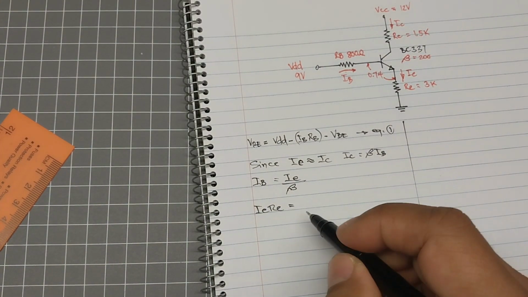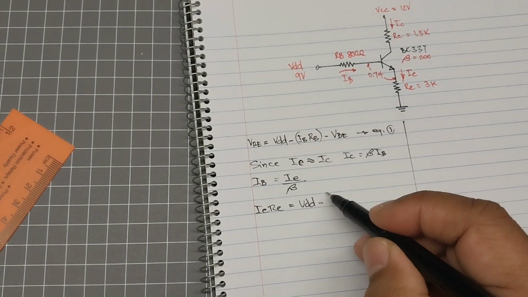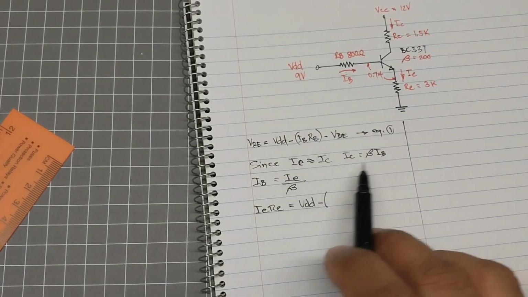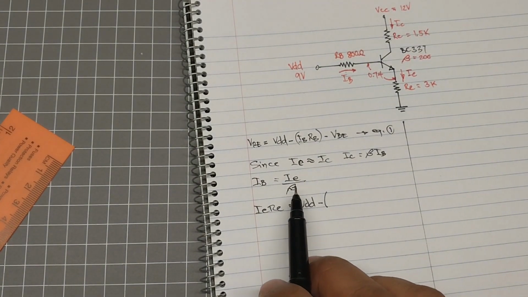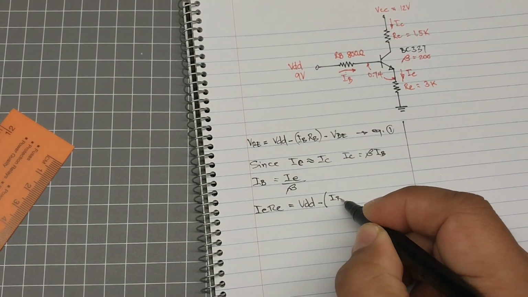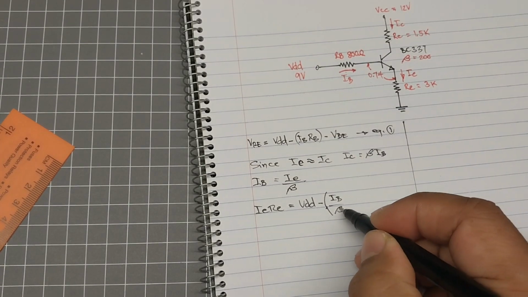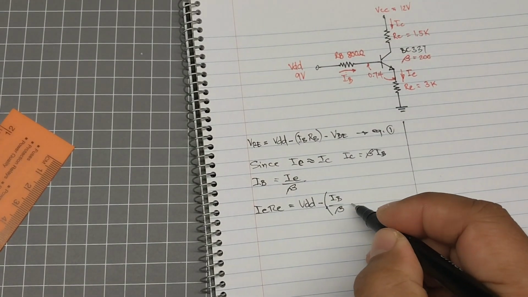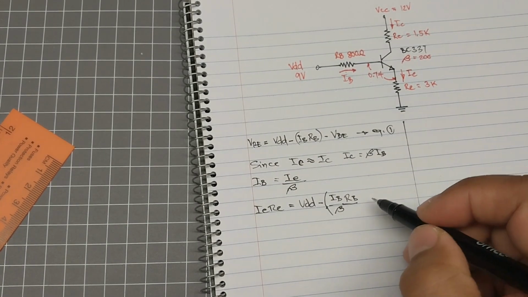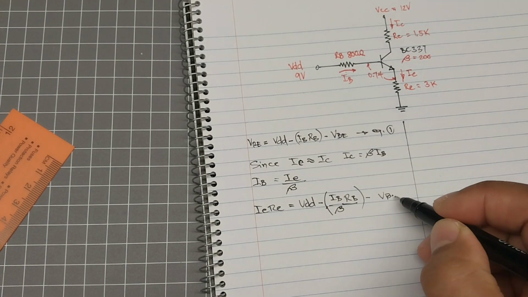So we equate this one, VDD minus, so now our IB is equal to IE over beta. So we have this IB over beta times RB, minus base emitter voltage.